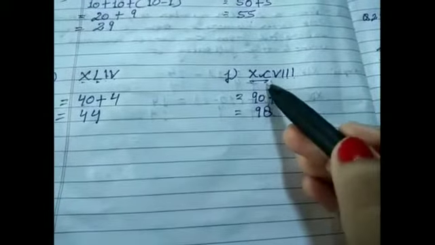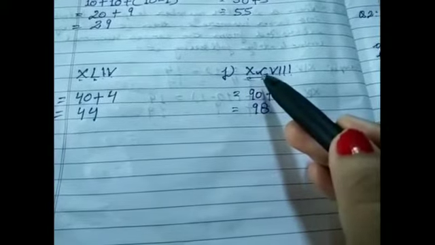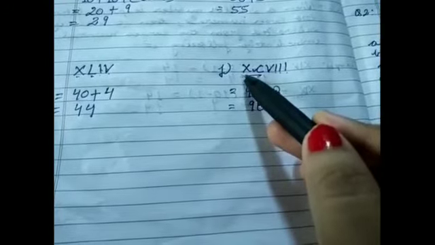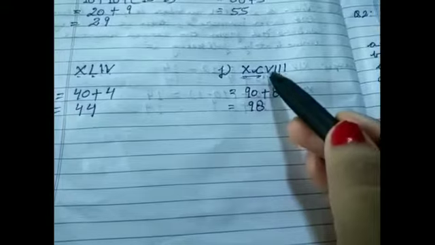F1 XCVIII. C denotes what? 100. And 10 is present here, so 100 minus 10, 90, and this is VIII, 8, so 90 plus 8, 98.